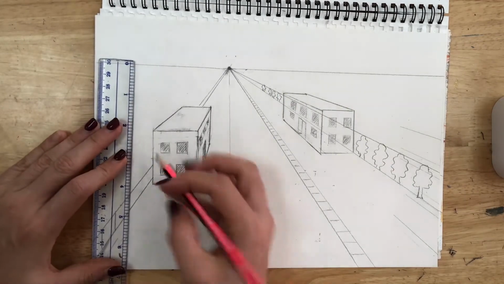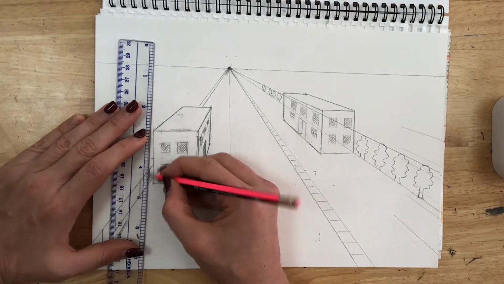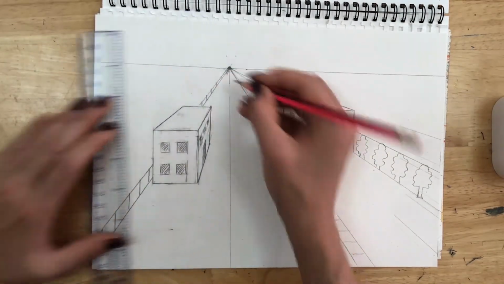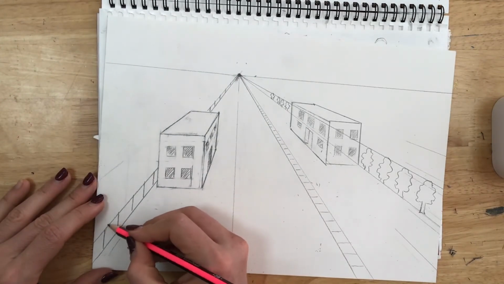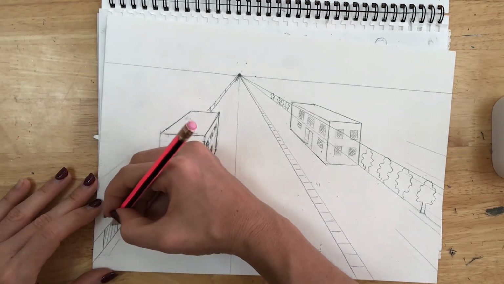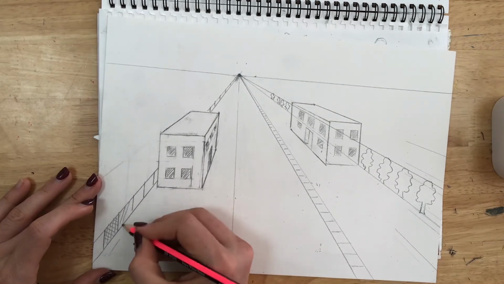And again, the same thing, as they get further and further away, they will get closer together. So now I can mark on some detail.